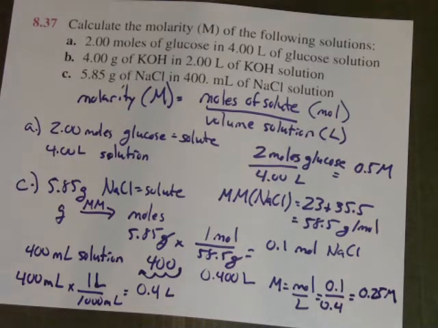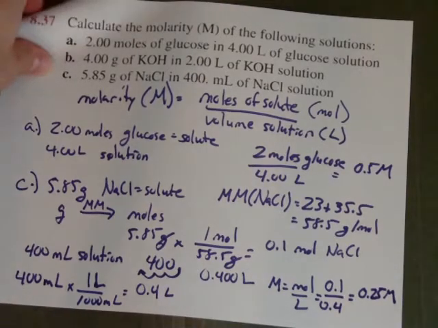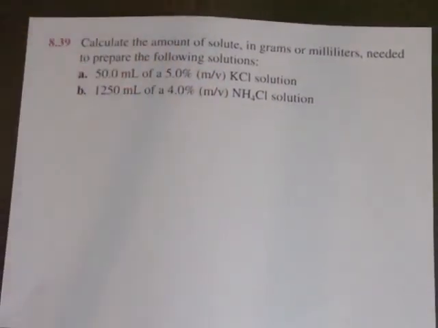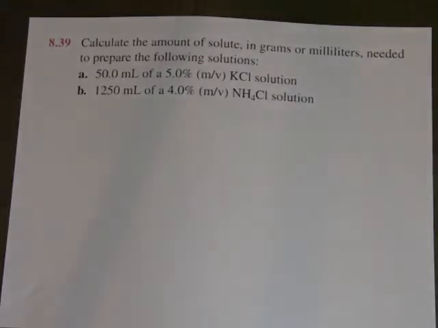So that's how we solve for molarity. The next part we'll be looking at how to use these concentrations to solve for maybe the part of the solute or part of the solution. So we're going to use now the concentrations. And so here it's asking us to use these mass volume percents to be able to calculate how much solute we're going to need to prepare these solutions.